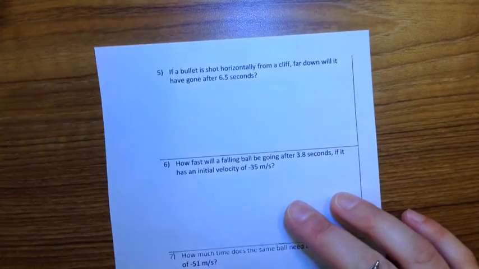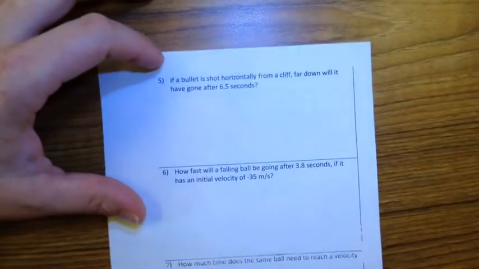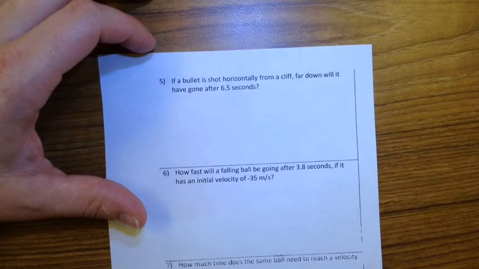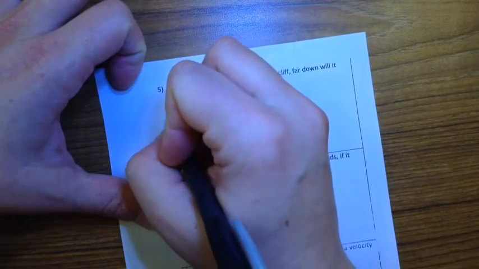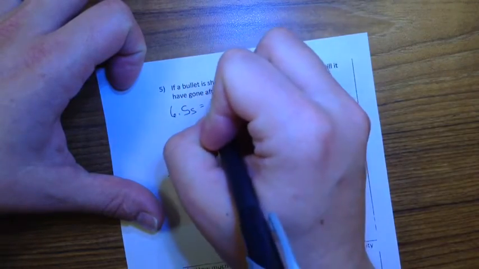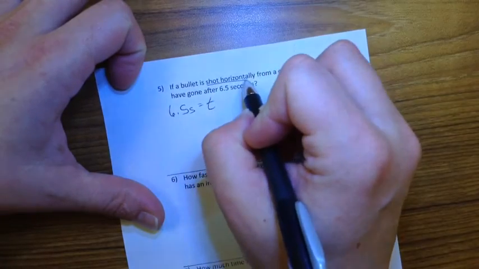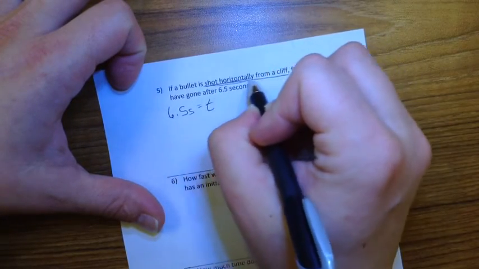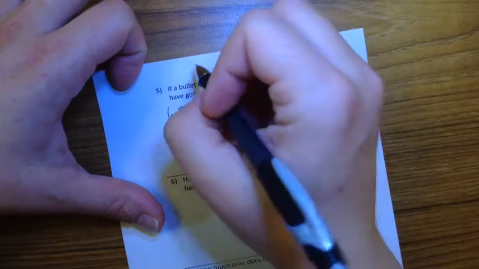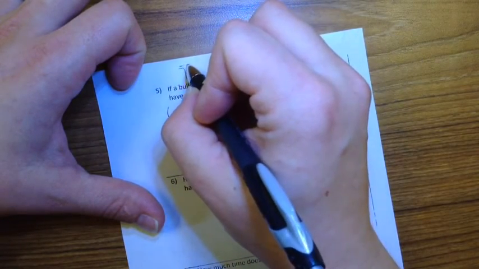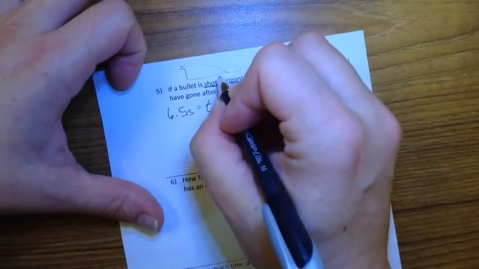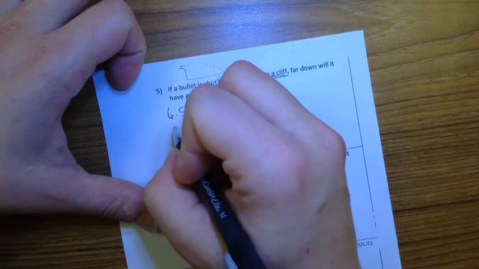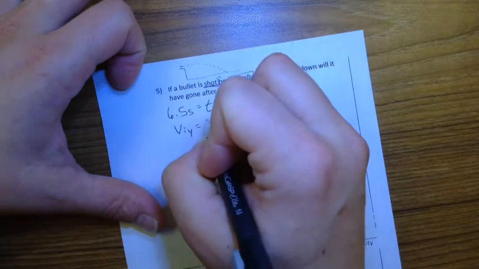Question number 5. If a bullet is shot horizontally from a cliff, how far down will it have gone after 6.5 seconds? 6.5 seconds. That's time. Shot horizontally from a cliff. Okay? That's a key little thing right there. So picture cliff, shot horizontally, and it's going to come down. Okay? If it's shot horizontally, then that tells me that the initial velocity vertically is 0.